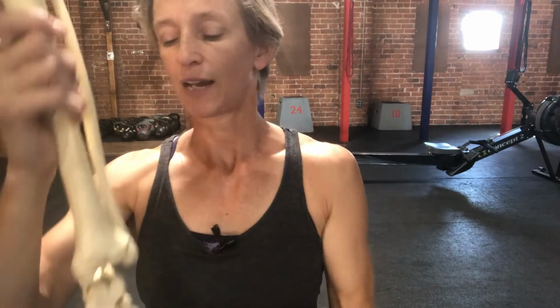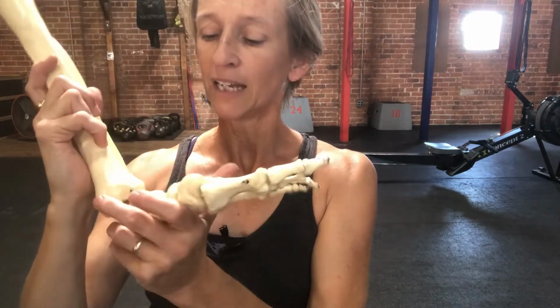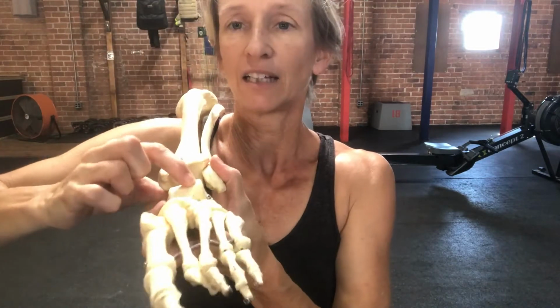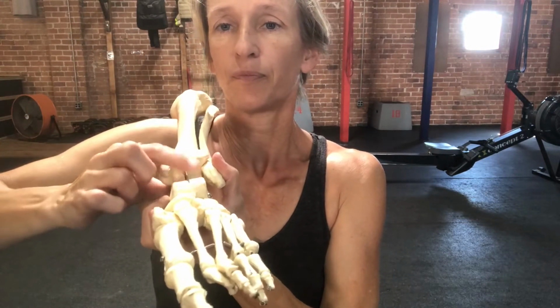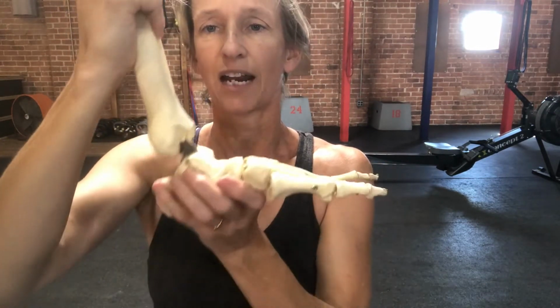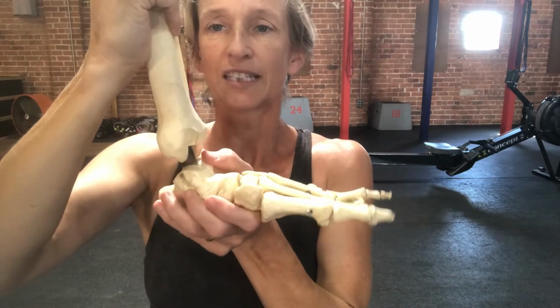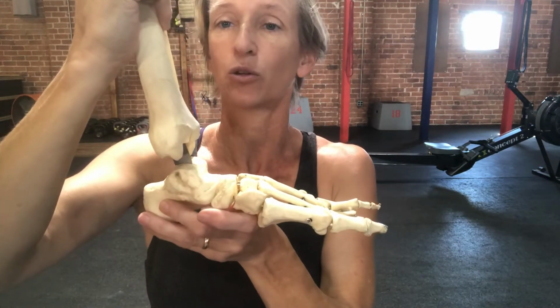But that's something that a chiropractor or an osteopath can put back into place. Okay, onto the ankle. So the ankle is also called the talocrural joint. Talo refers to the talus, this tarsal bone here, that highest up tarsal bone. That's the talus, so that's the talo part of the talocrural joint.